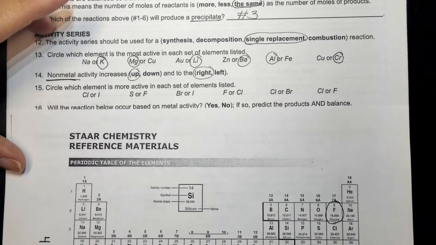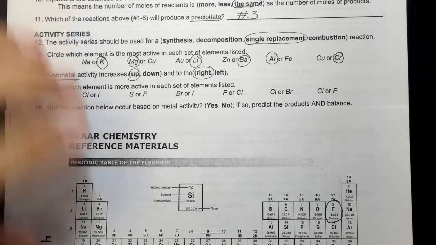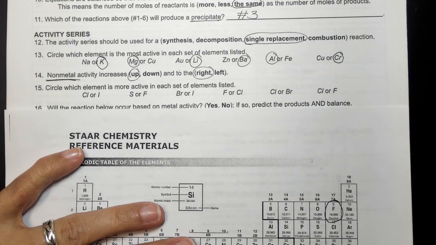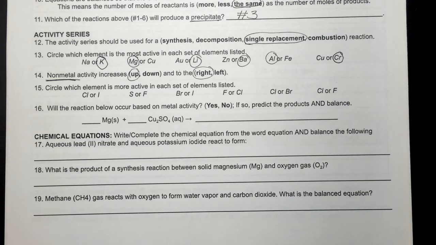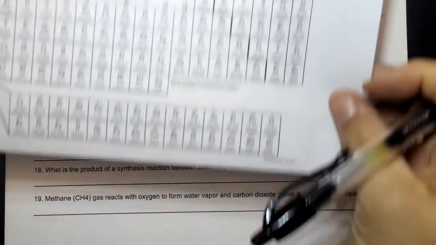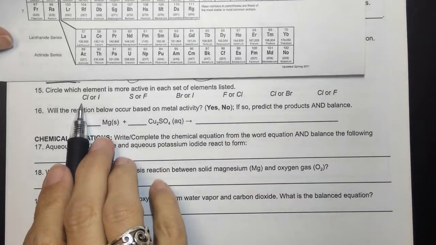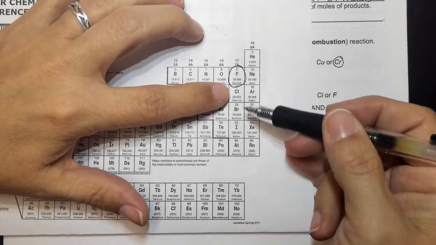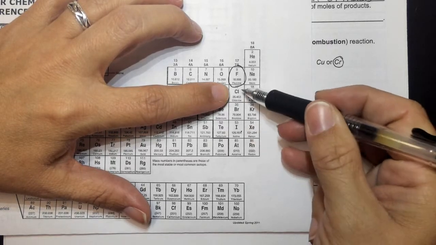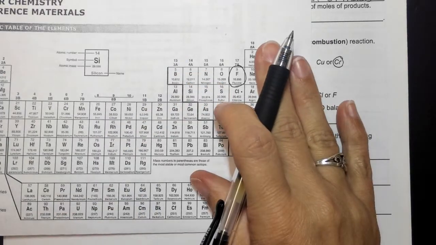Next, it says circle the element that is more active in each of these sets. So now we're looking at the periodic table instead of our activity series to determine which one is more active. So chlorine or iodine. Well, here is chlorine, and iodine's at the bottom. So chlorine is more active.